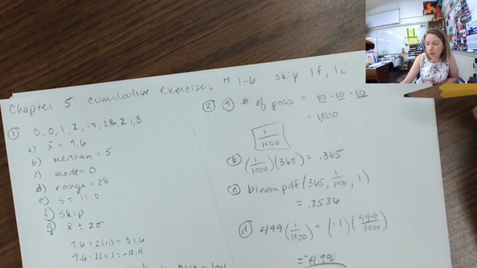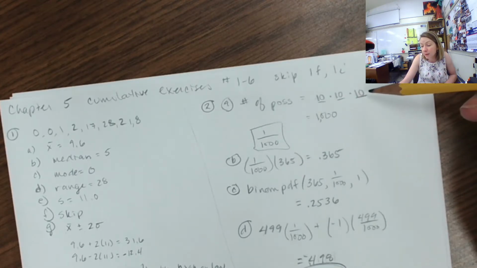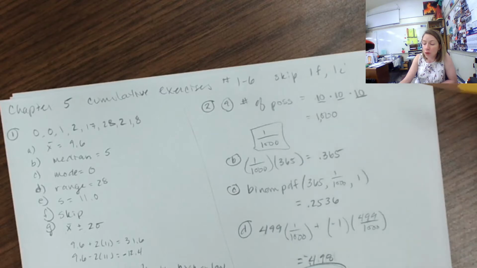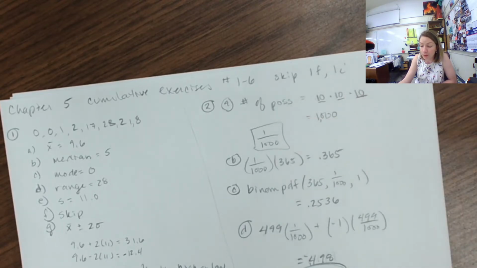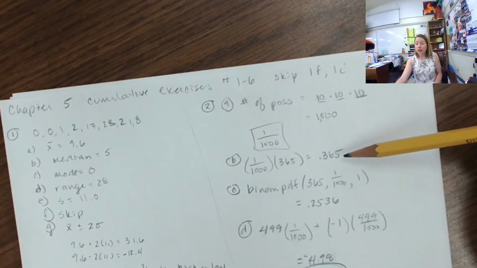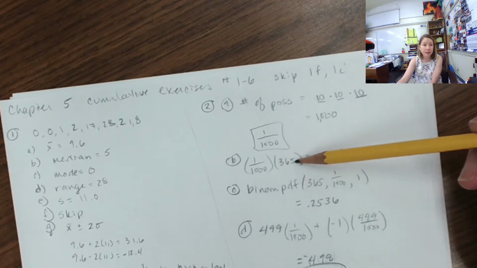That's the thing. If you can have repetition allowed, you end up with 10 times 10 times 10 different possibilities. So you've got 1,000 different things. So the probability of getting it right is 1 over 1,000. If you were to buy a lottery ticket every single day for an entire year, then you would have a 0.365 chance of winning because you're going to have that probability every day.